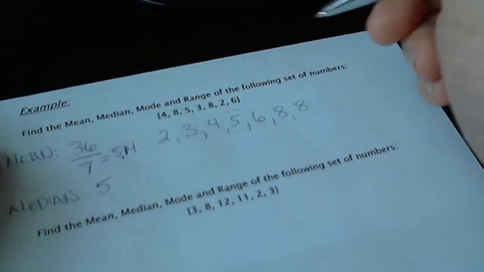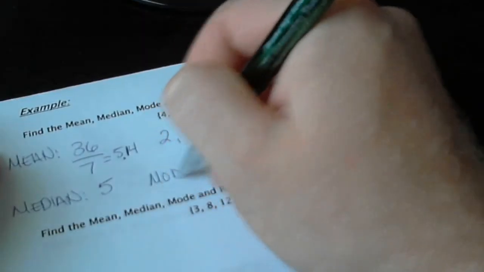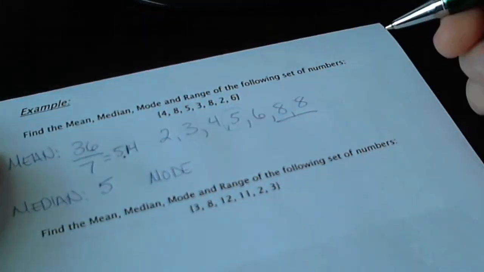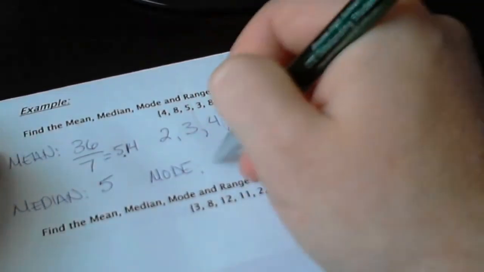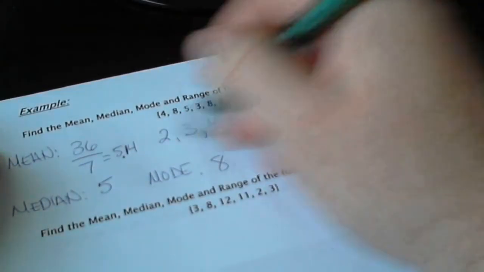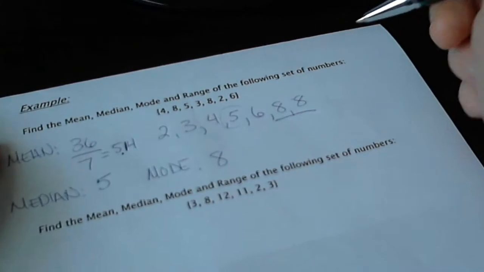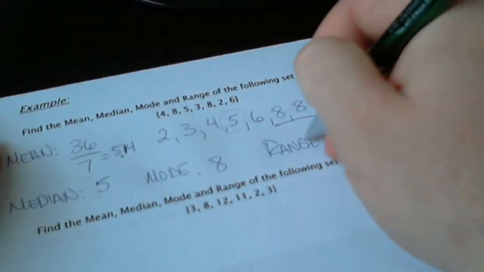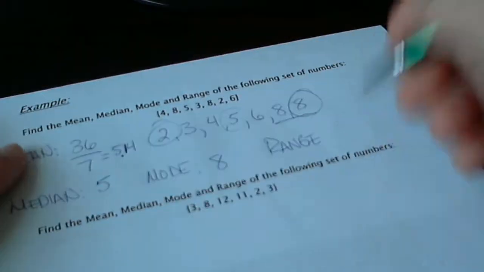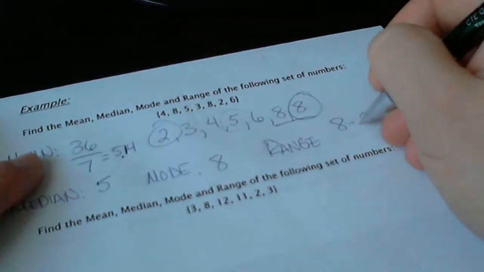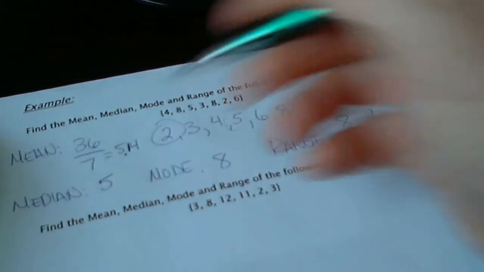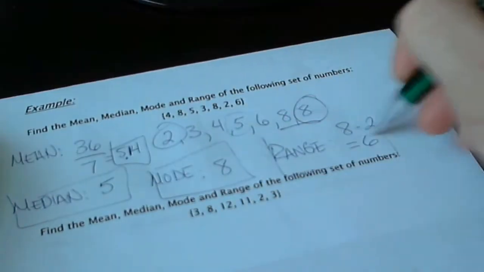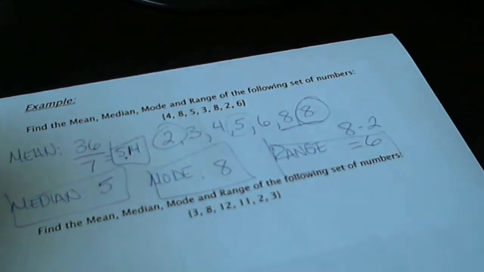Good. Okay, mode, the one that shows up the most. Well, we have 2 8s at the end, so our mode has to be 8. Every number only shows up once except for the 8s. They show up twice. Range, biggest minus smallest. So 8 minus 2, range is 6. So there are our 4 measures of center for this particular data set.